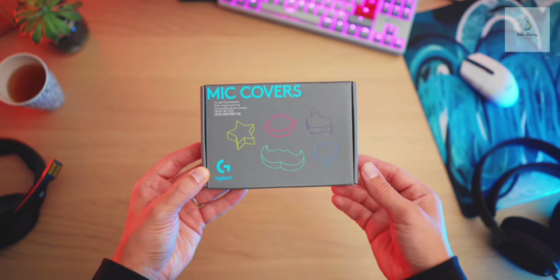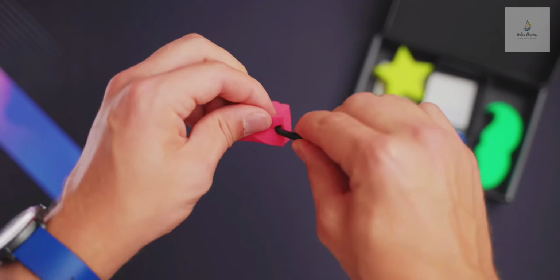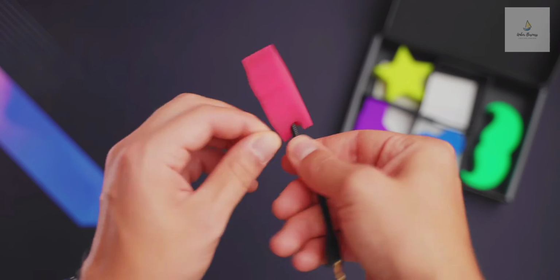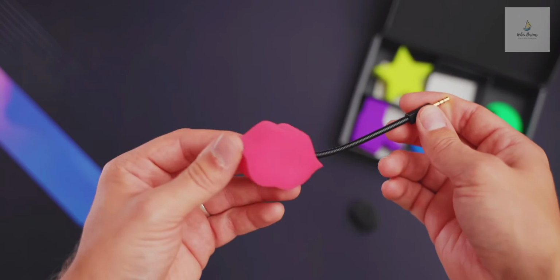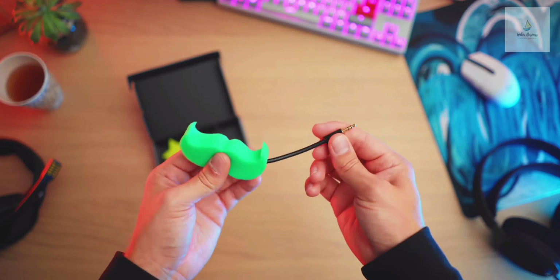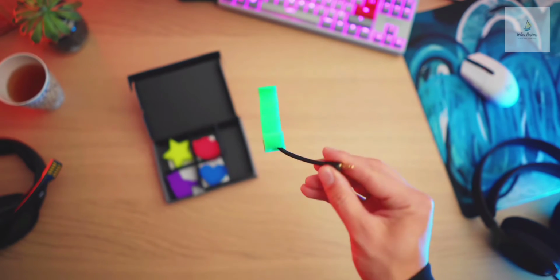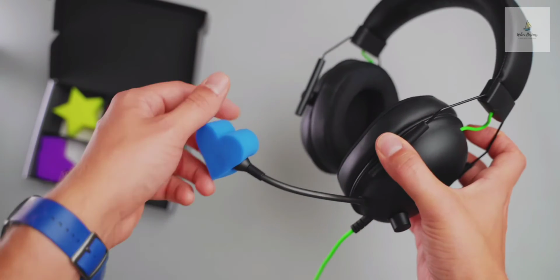Next up are these fun mic covers from Logitech. They come with different shapes and colors. They can fit a microphone capsule anywhere between 6 to 13 millimeters, and they basically fit all of the microphones that I have in my collection. They replace the stock foam filter, so they do prevent a little bit of the popping noise, and they're also quite fun. Bonus tip here, I appreciate they do not smell.